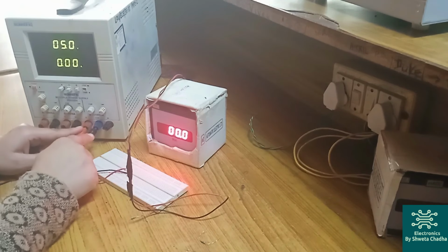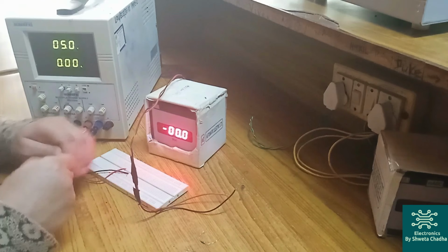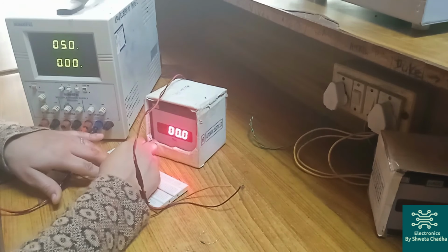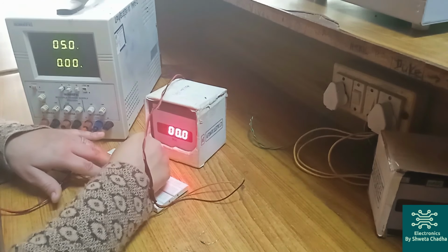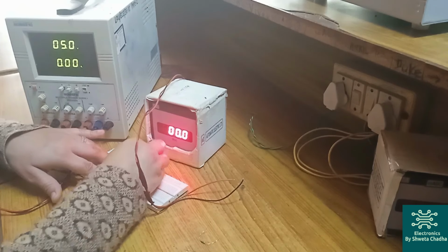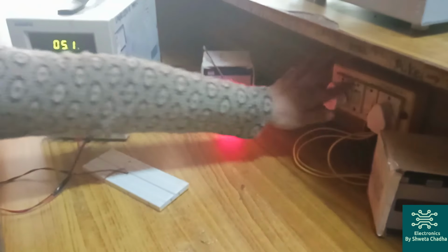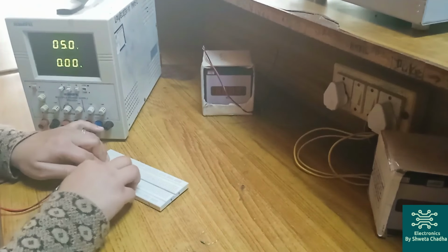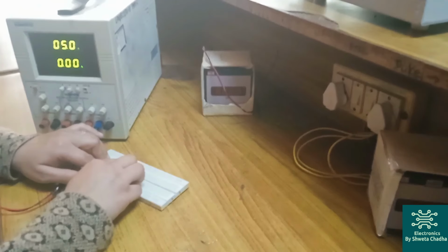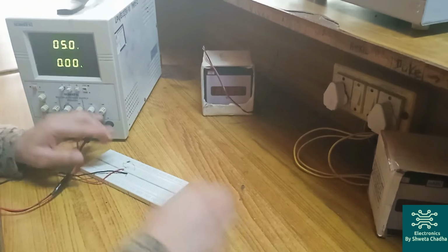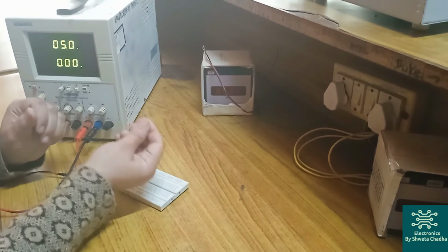First of all, the input supply is connected in series with RTH, and in series with RL. RL is this 1 kilo ohm.